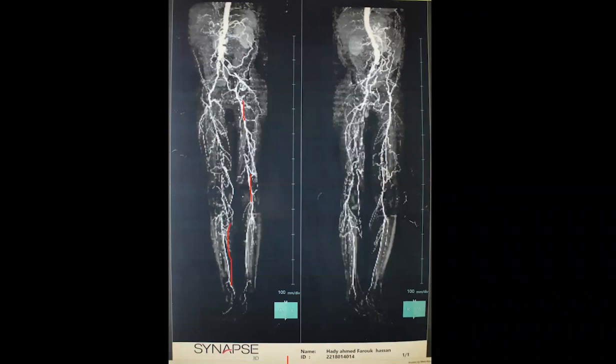How about the left side? On the left side, we have blockage of the common iliac at the bifurcation, I mean the left common iliac, and then we have a patent left femoral. You cannot just say femoral. You have to talk about the common, the superficial, the profunda. So which femoral is patent? The profunda is patent. The profunda is almost always patent.